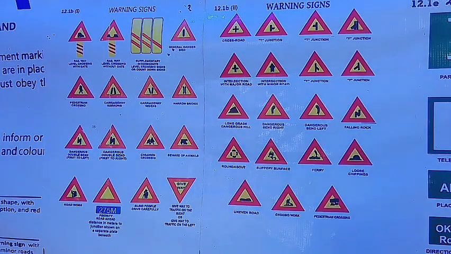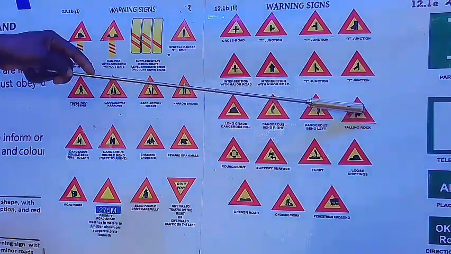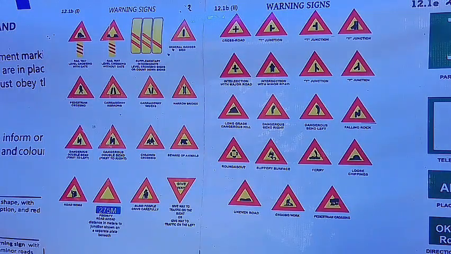Now, falling rock, that image too is wrong. That's what we're supposed to have at dangerous double bend first to the right. But nevertheless, when you see falling rock, you see something like a slope, a rock falling down the hill. You see that around quarries.